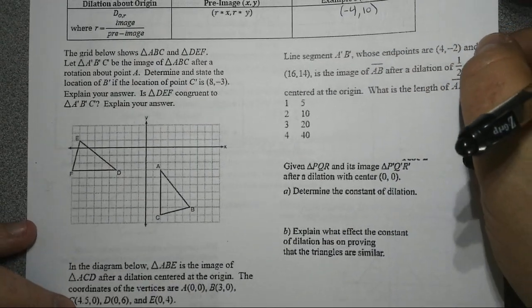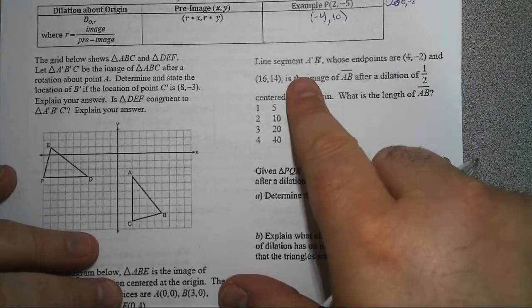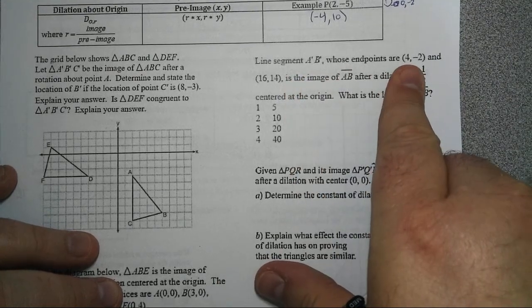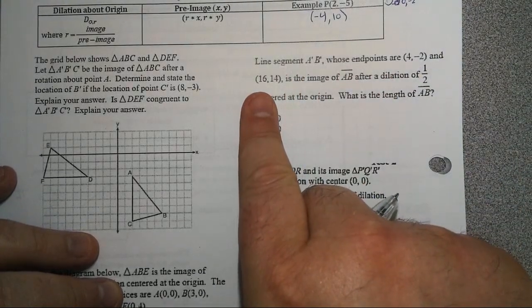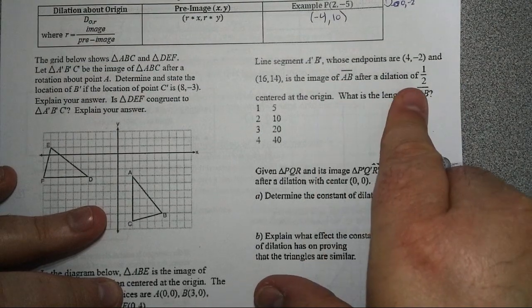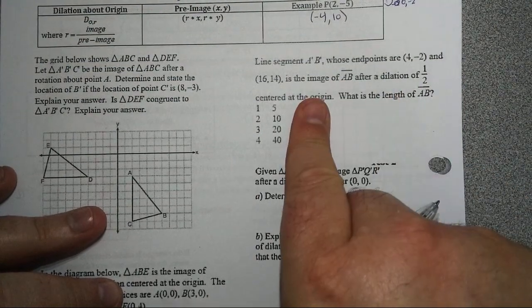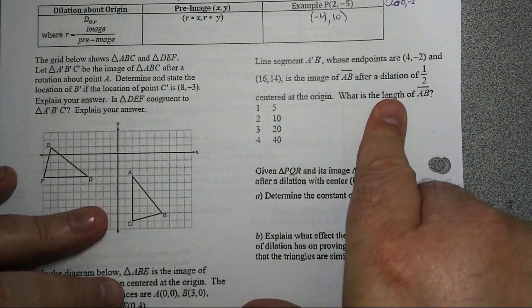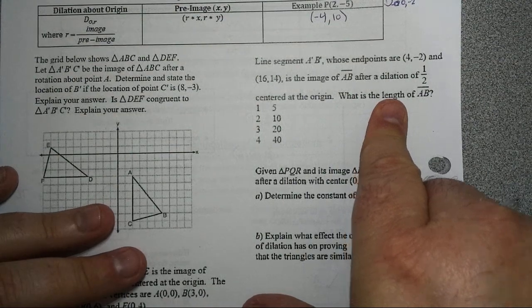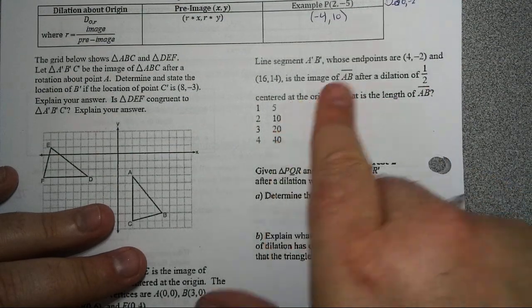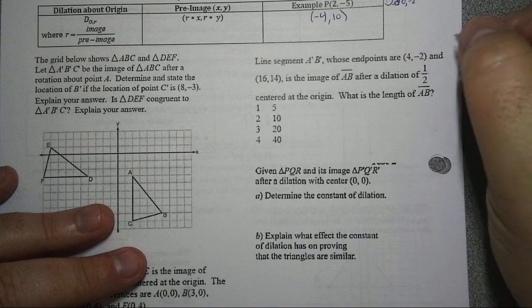Let's do a couple questions here. Line A prime, B prime has endpoints (4, -2) and (16, 14), and is the image of AB after a dilation of 1/2 centered about the origin. What is the length of AB? So a couple options here. If I do a dilation of 2 at the origin, these points are just going to get half as big.